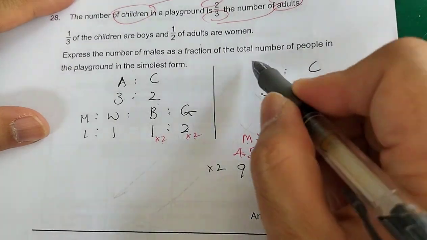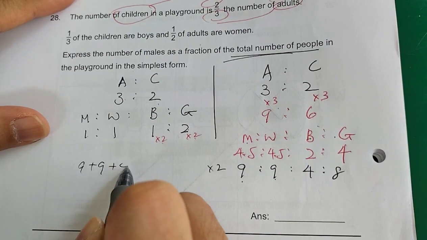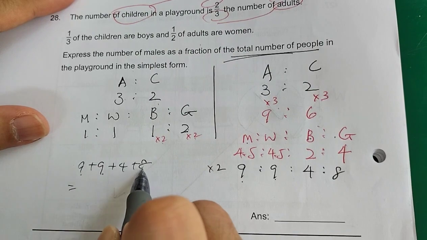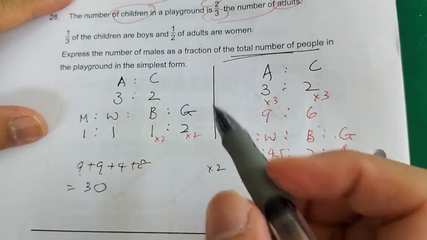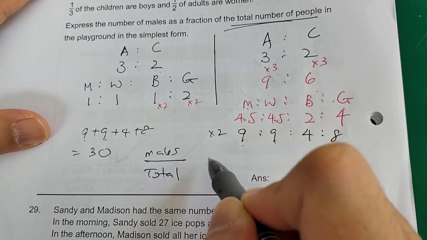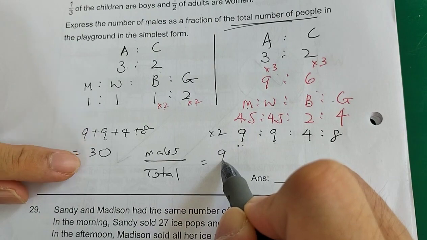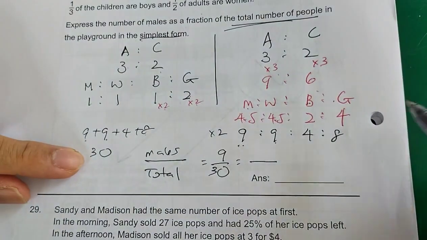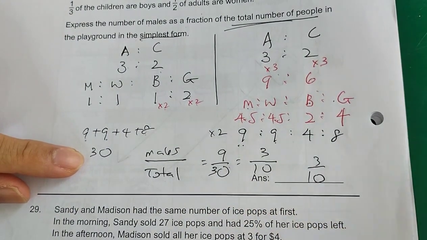Now I know the total number of people will be 9 plus 9 plus 4 plus 8. 9 plus 9 is 18 plus 12, that will be 30. Okay, 30. Males as a fraction of the total, males would be 9, total will be 30. I simplify this. Always must be simplified even if you are not told to. Divide by 3, divide by 3, answer is 3/10.